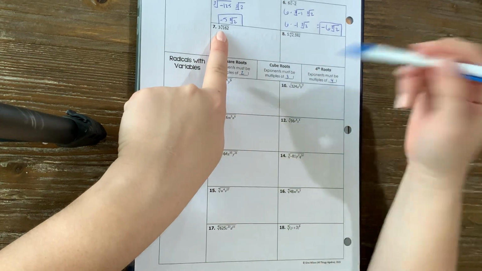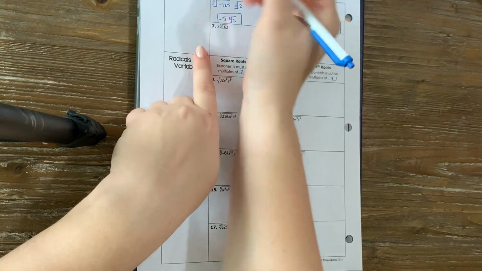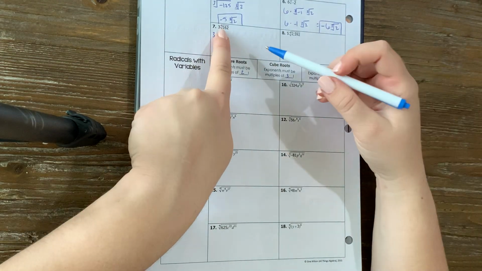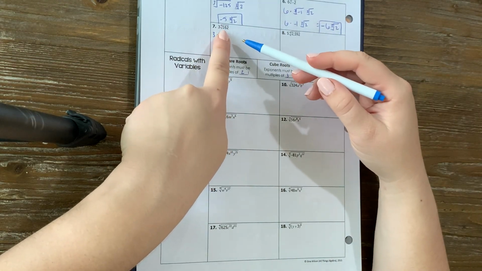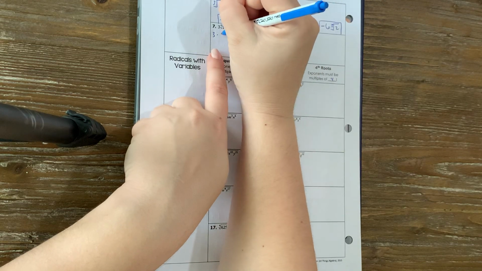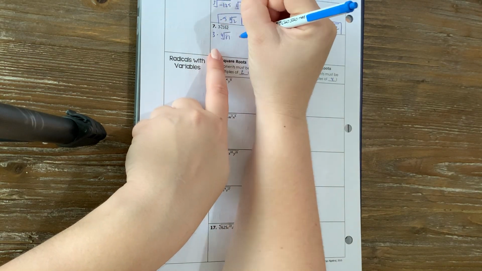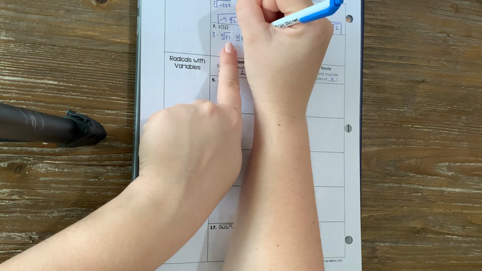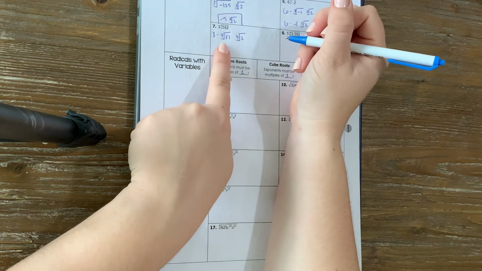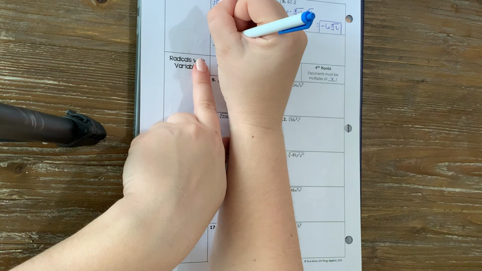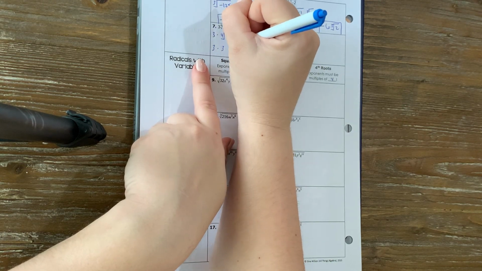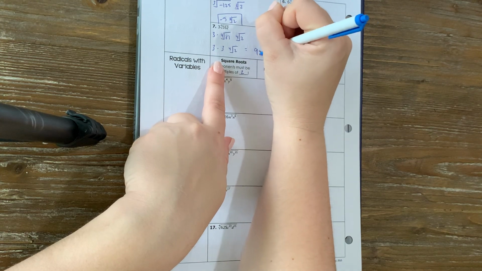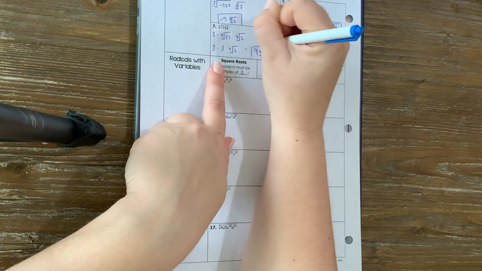So we're using our perfect fourths on this one. So this is 3 times the fourth root of 162. The largest perfect fourth that goes into 162 evenly is 81. So fourth root of 81, and 81 times 2 is 162. Fourth root of 2. Okay, the fourth root of 81 is 3. So this is 3 times 3, fourth root of 2, which equals 9 fourth root of 2.